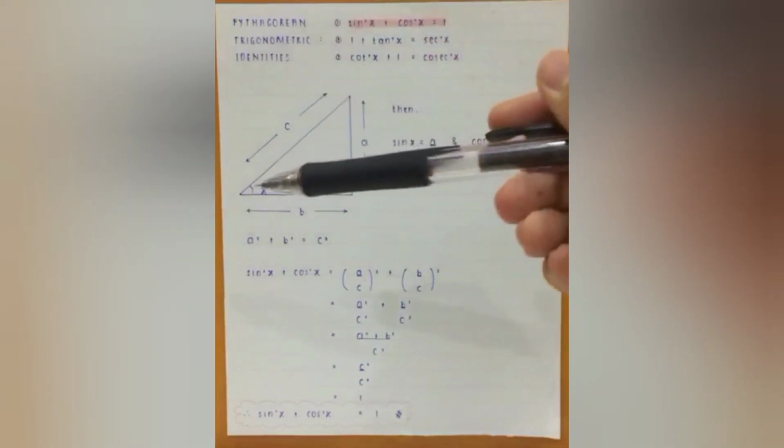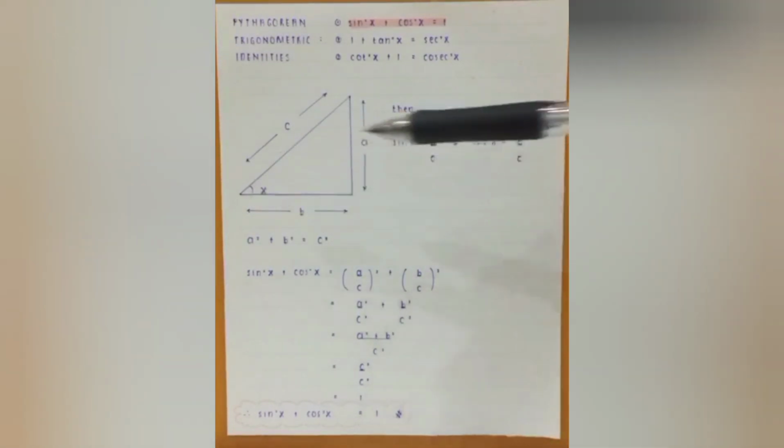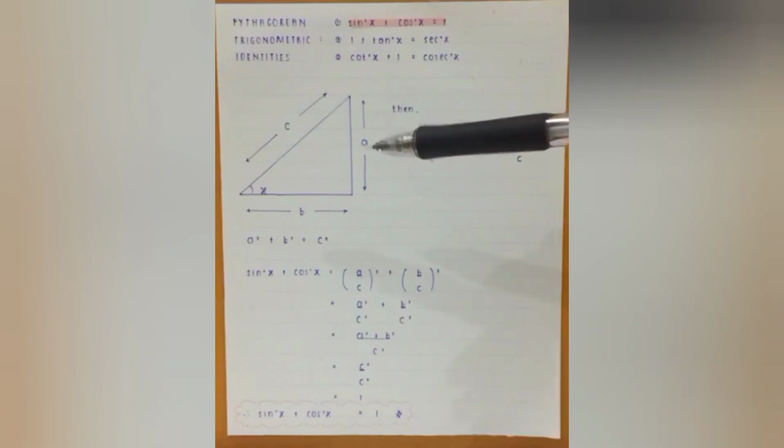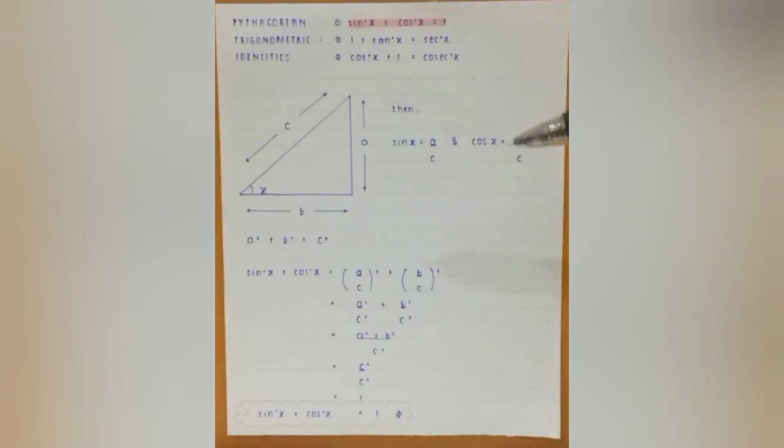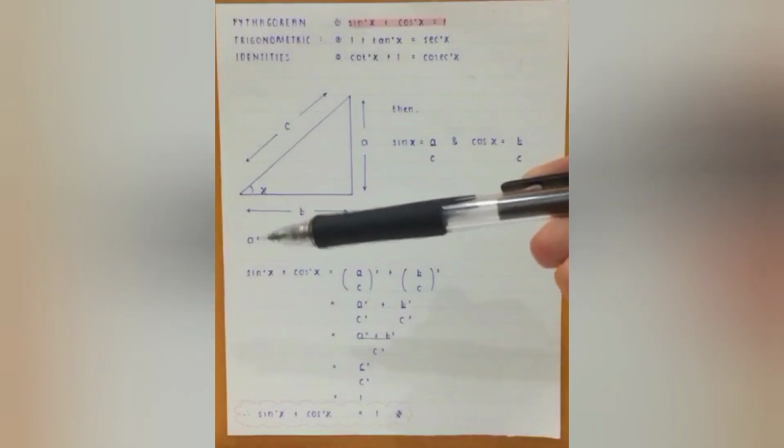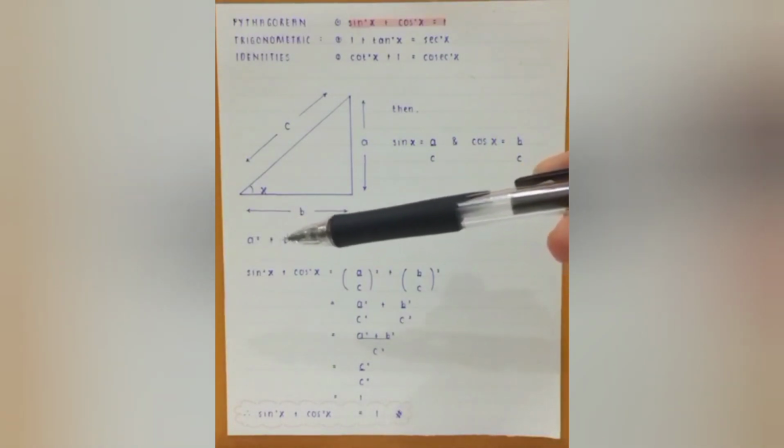So let us start with drawing a right angle triangle where base angle x has an opposite length that we will label as A, hypotenuse that we will label as C, and adjacent that we will label as B. From here, we can get sin x = A/C and cos x = B/C. Using Pythagoras theorem, we can obtain a² + b² = c².